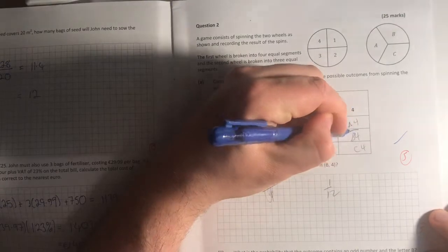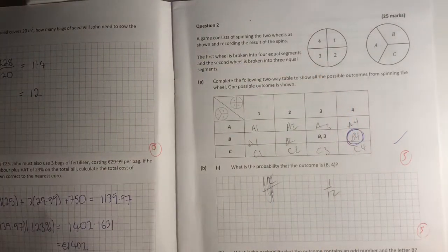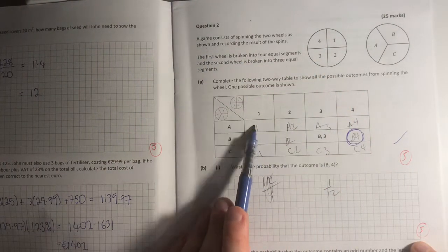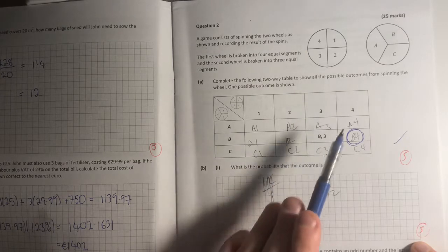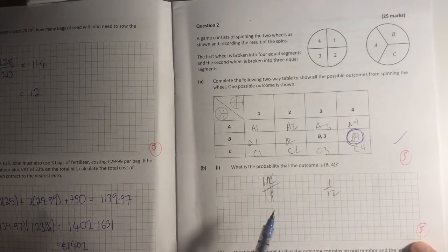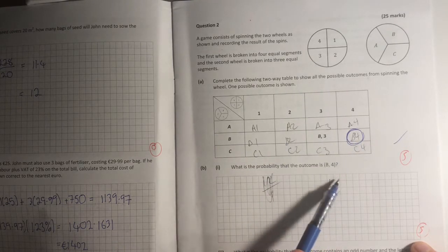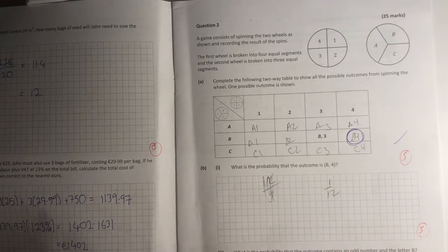So this one here, how many B's and 4's are in this table? Well, there's 1, 2, 3, 4, 5, 6, 7, 8, 9, 10, 11, 12. There's 12 of them, and only one of them is the one we want, which is 1/12, 1 out of 12. So that student got full marks for that as well.